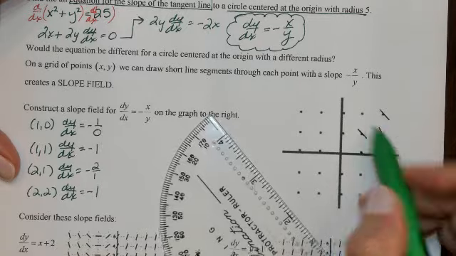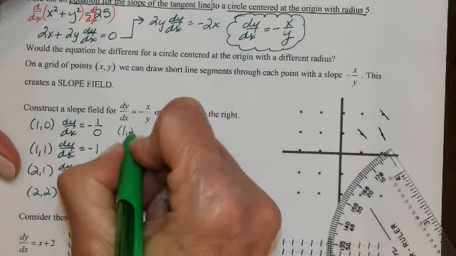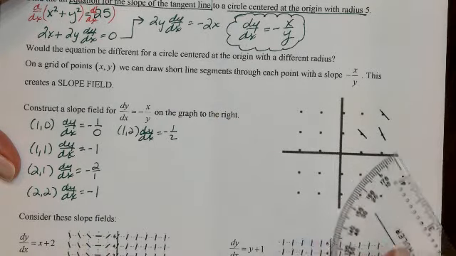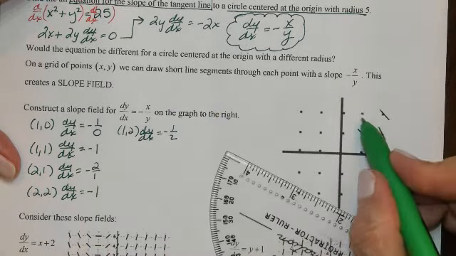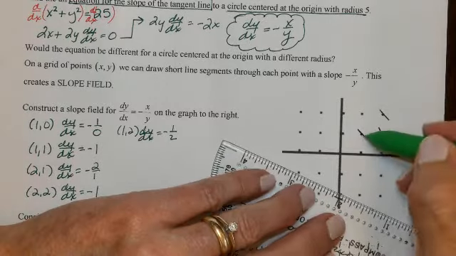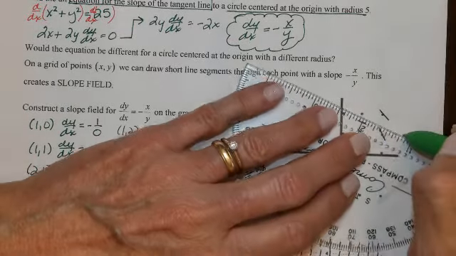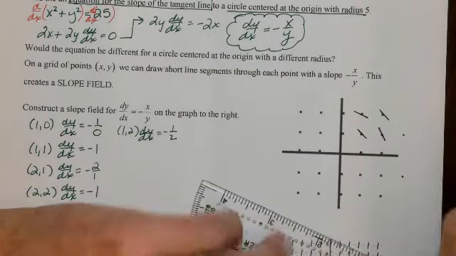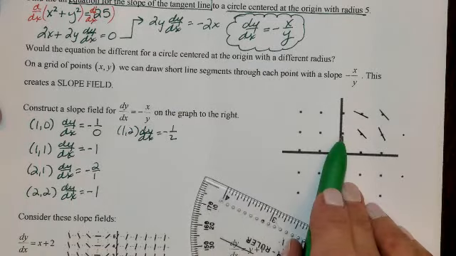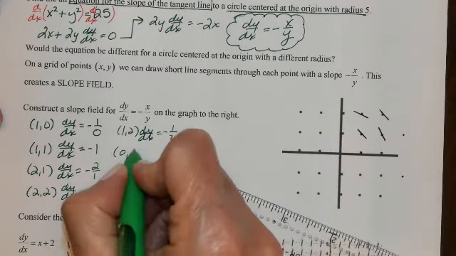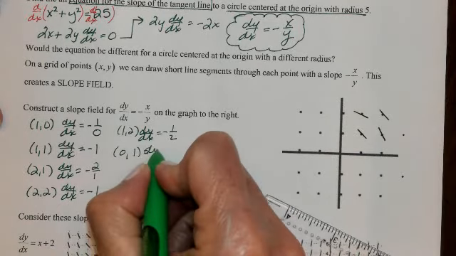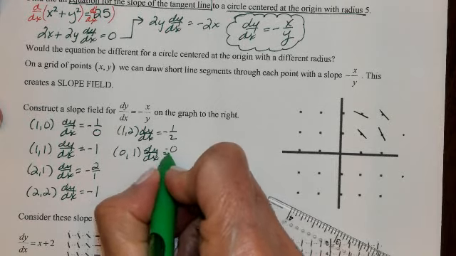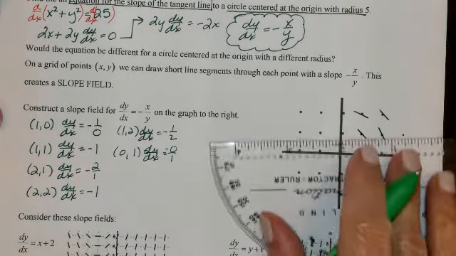At the point 1, 2, dy dx will be -1 over 2, so -1/2. So at 1, 2, our slope will be down 1 over 2. So let me get that. There's -1/2, right? What about right here at 0, 1? At 0, 1, the slope will be 0, right? -0 over 1, which is 0. So the slope here is 0.